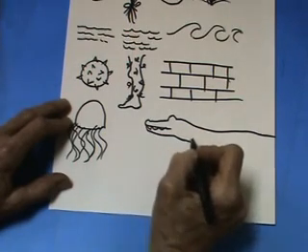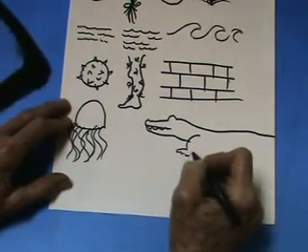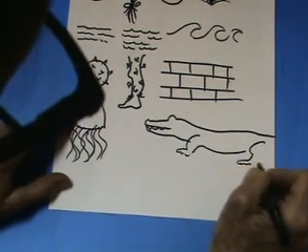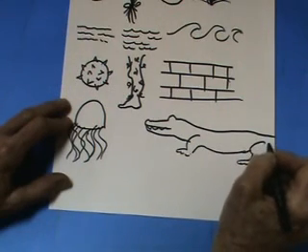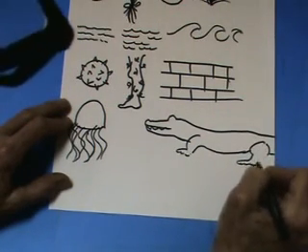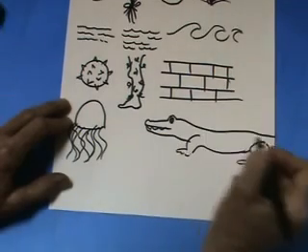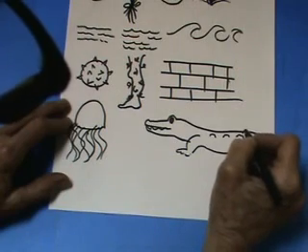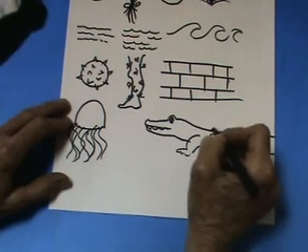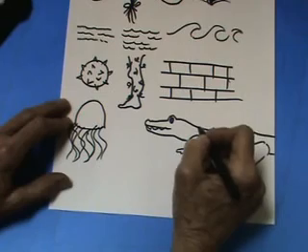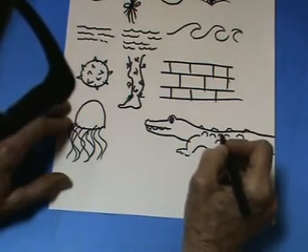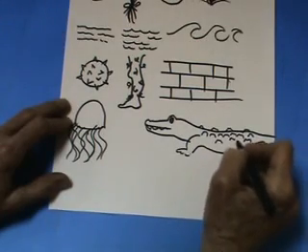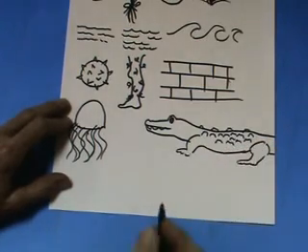If we make the alligator, then we can just kind of make them, to make it rough, if you kind of square it off a little bit, he'll look like he's got more of those rough spots that they have on them. So there's our alligator.